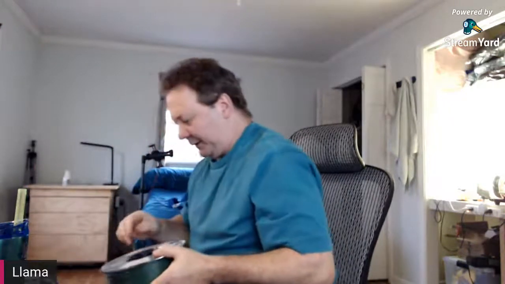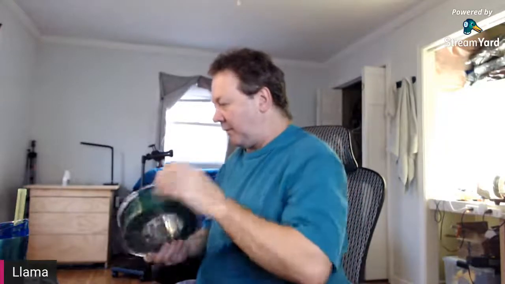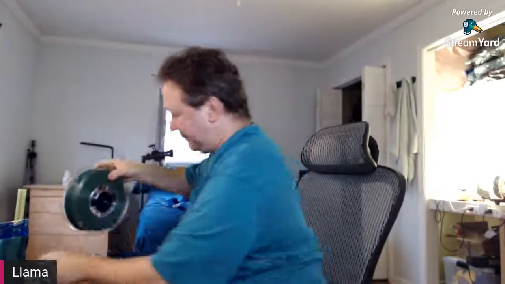Of course it fell off the roll. Like everything, there's got to be some way we can keep brand new rolls of filament on the roll. I'm sure you guys all know exactly what I'm talking about, because it just fell off the roll.